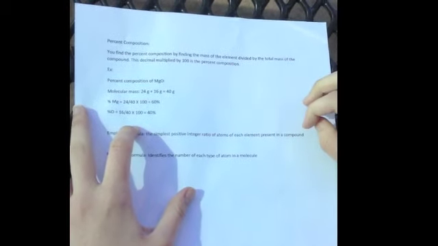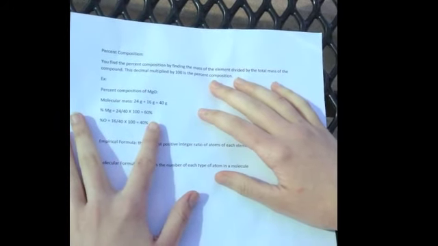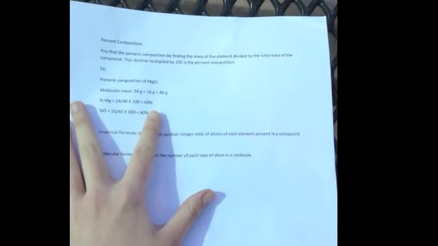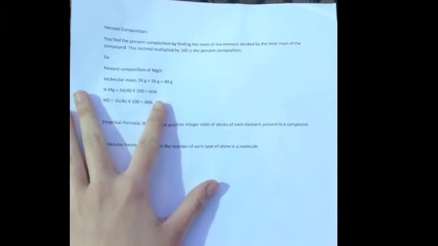So, for an example problem, to find the percent composition of magnesium oxide, you do the molecular mass of magnesium plus the molecular mass of oxygen, which equals 40 grams, rounded. And then to find the percent of magnesium and oxygen, you do 24 over 40 because it's part over whole, and then that decimal times 100 equals 60%. And then you do the same thing for oxygen to get 40%.